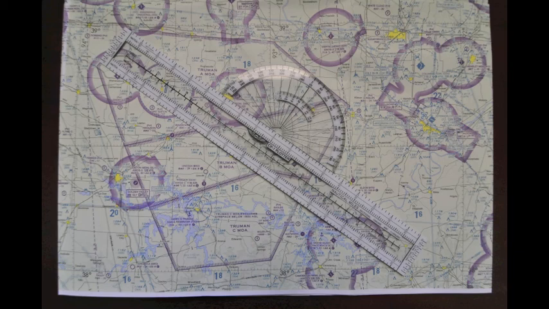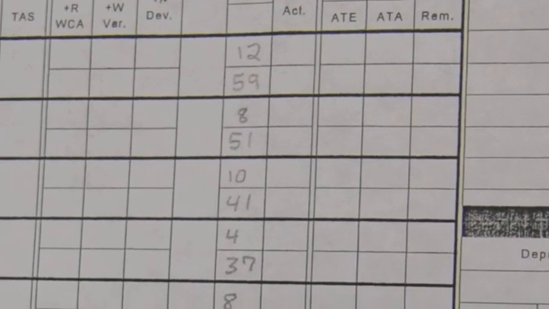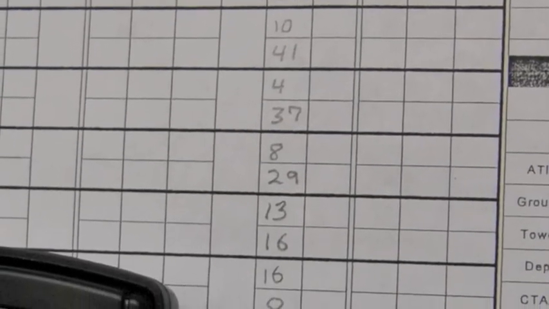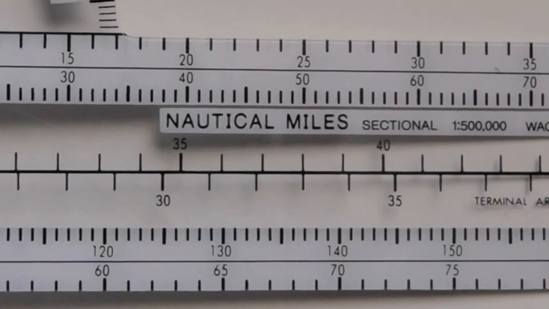Now let's double check our work. Measure the distance between the departure airport and the destination airport. It should be the same number as your added total legs in the distance column. If you find an error, recheck your math, remeasure each leg, and ensure you measure from the nautical mile side of the plotter.